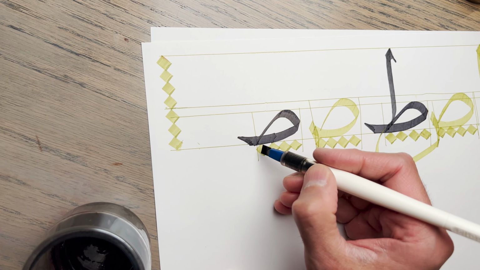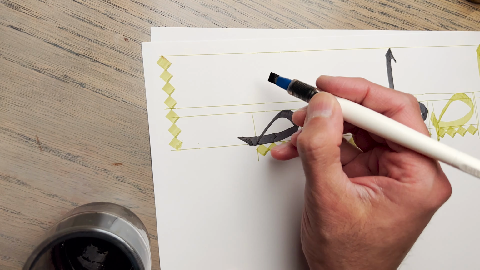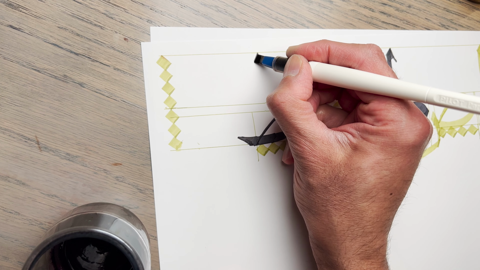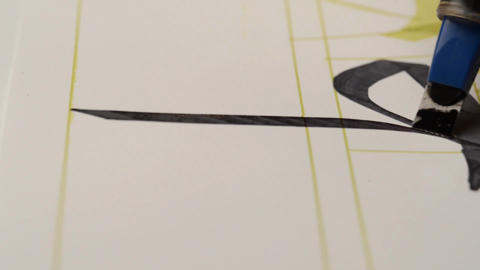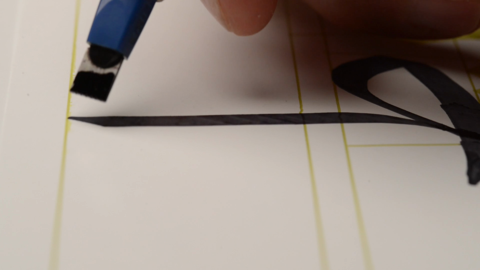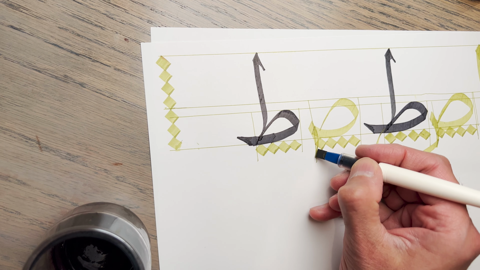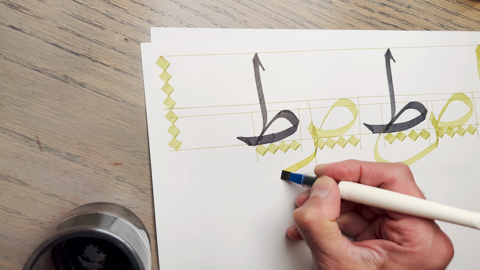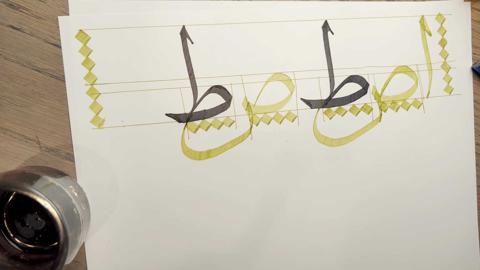And then about 1.5 nuqta over, finishing within the first nuqta, we come up here, and pretty much similar to our alif, we connect our vertical stroke. And if you wanted to, you could finish your sad. Practice that a few times.